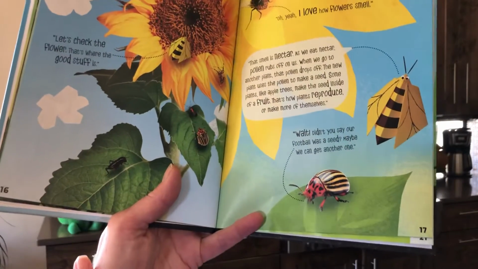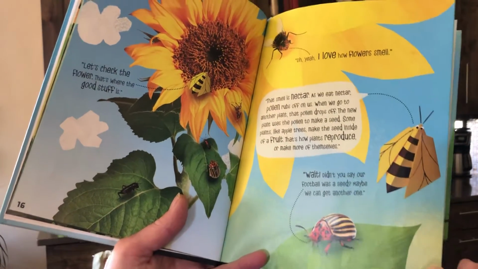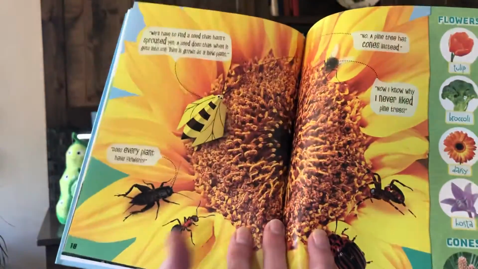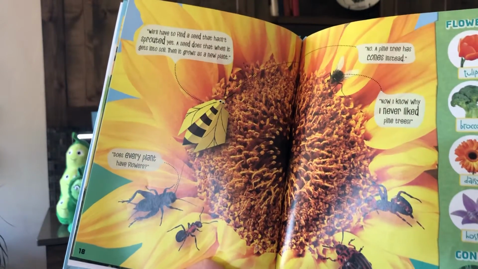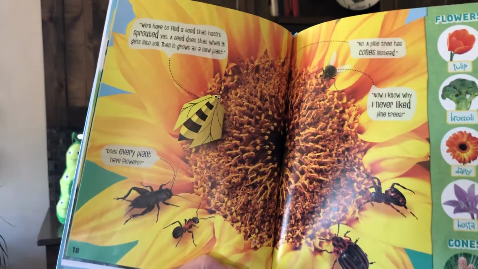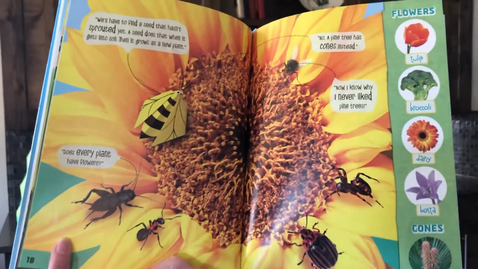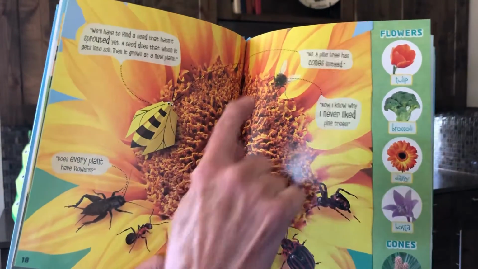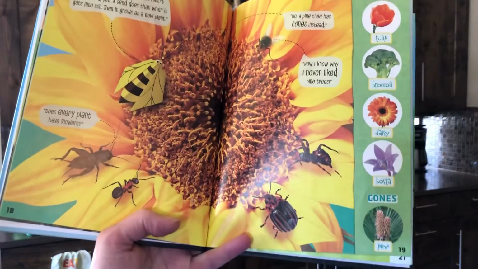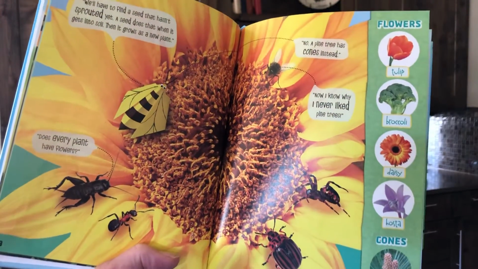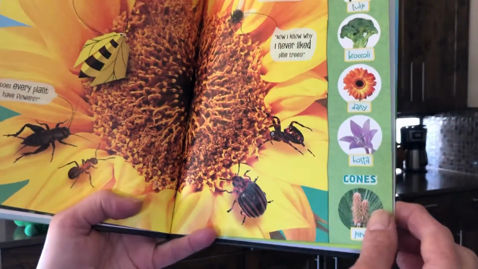The beetle down here says, wait, didn't you say your football was a seed? Maybe we can get another one. We'll have to find a seed that hasn't sprouted yet. A seed does that when it gets into soil. Then it grows into a new plant. And then the cricket down here, does every plant have a flower? And Charlie says, nope, a pine tree has cones instead. And the fly goes, now I know why I never liked pine trees. So remember, the pine trees down here, they get cones instead of what we know as flowers.